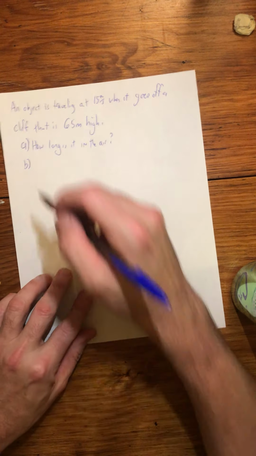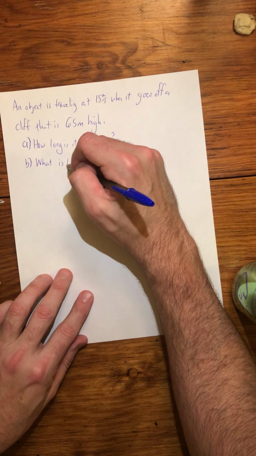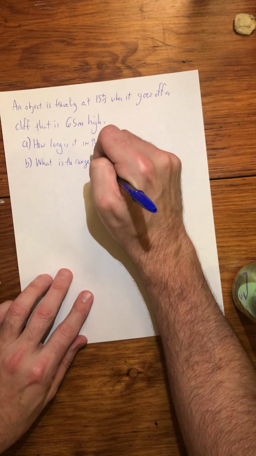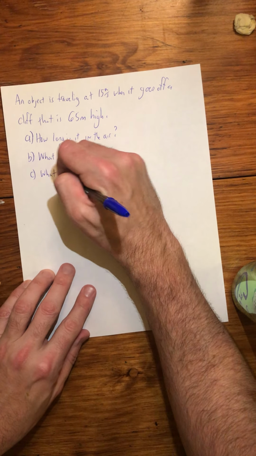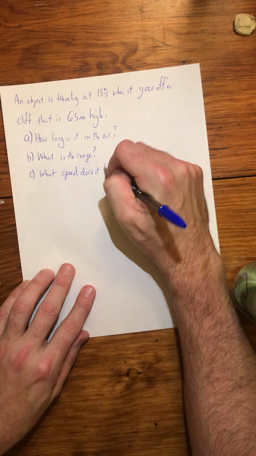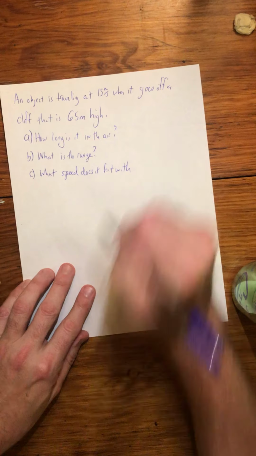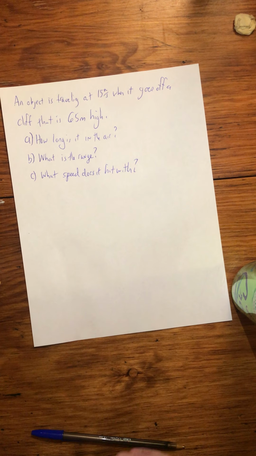B, I'm going to ask, what is the range? And I will define that in a couple of seconds. And C, what speed does it hit the ground with?